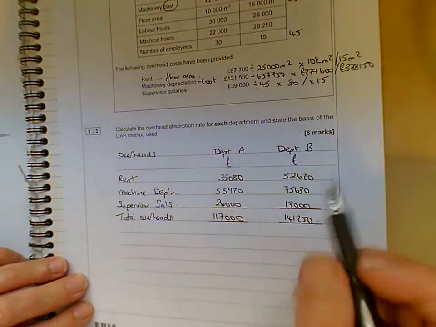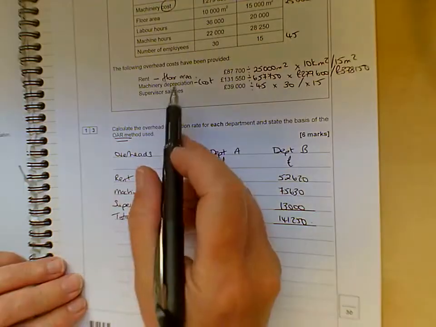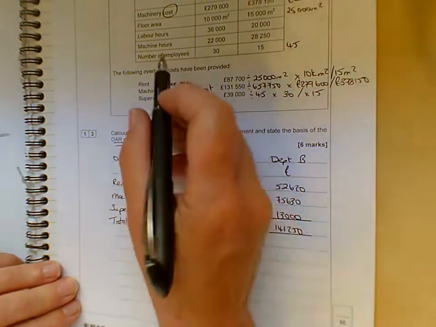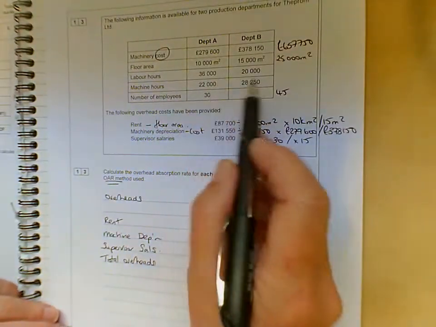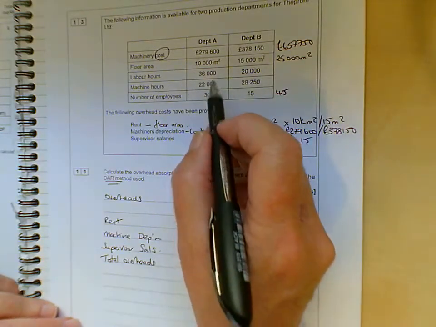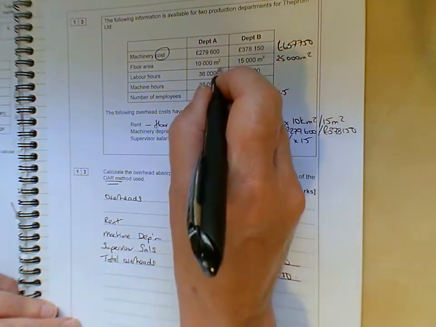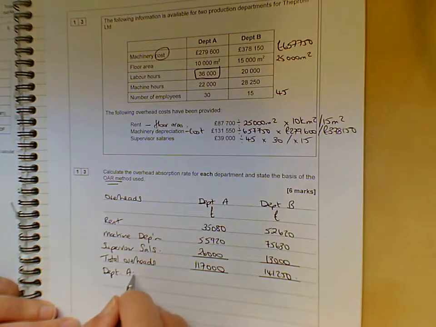Now what we've got to do, because we haven't actually finished yet, is calculate the overhead absorption rate. Now we've got to state the basis of the method used. So we've got to choose between labour hours or machine hours for each department, and we can do a different one for each department. And the way to solve this is effectively to look for the higher of the two figures. So if labour hours is higher, as it is in Department A, that's going to be the one you use because it's more labour intensive. So Department A is going to be on labour hours.